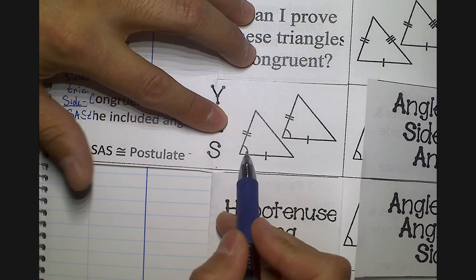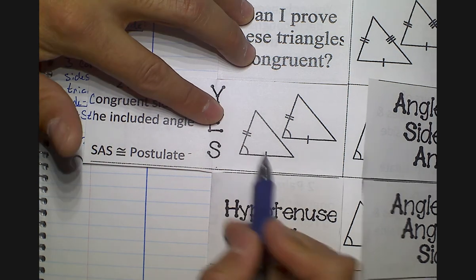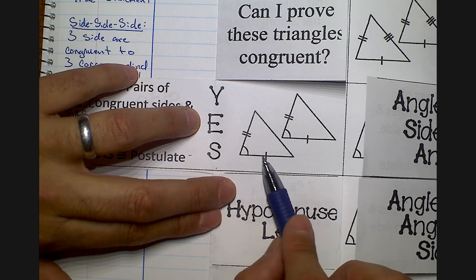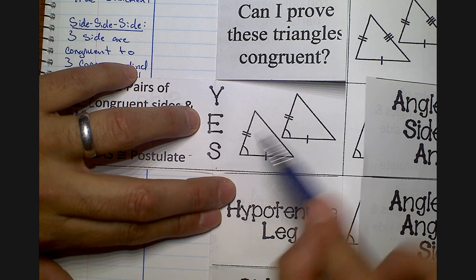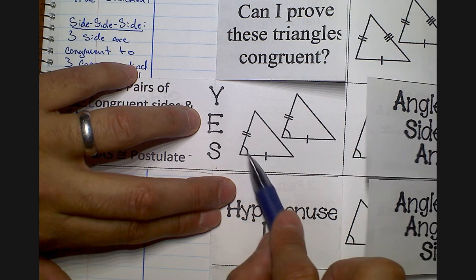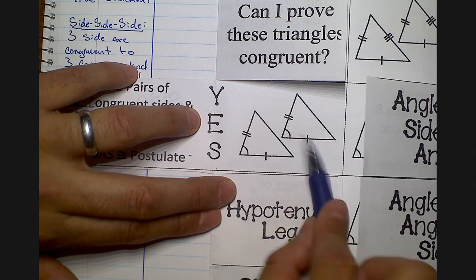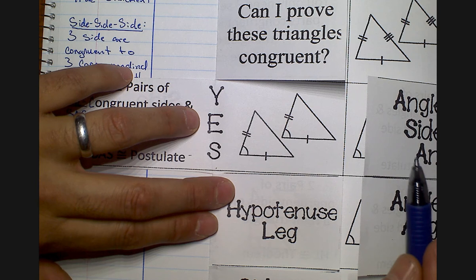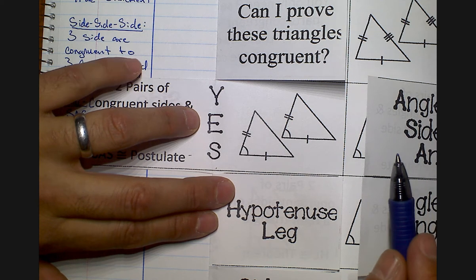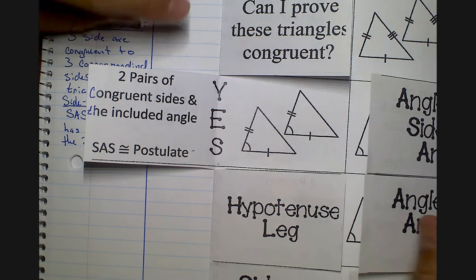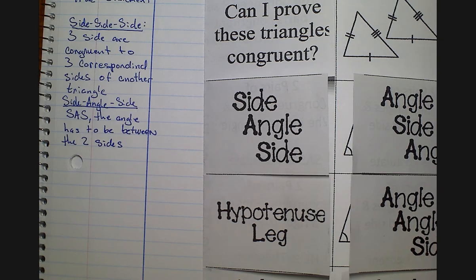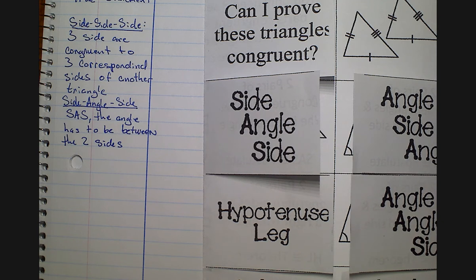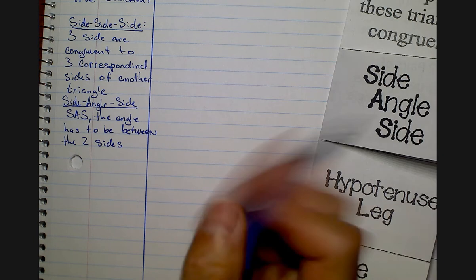So if you notice right here, this angle is between our 2 sides. And they're congruent to corresponding sides over here. So this one has 1, that one has 1, this one has 2, that one has 2, and they're both touching the angle. The angle is between the 2 sides. Does that make sense? Yes. Okay. It's hard to explain the definition of between without using the word between. All right, so the next one I'm going to do is, I'm actually not doing all of these for the special thing right here. So, angle, side, angle.